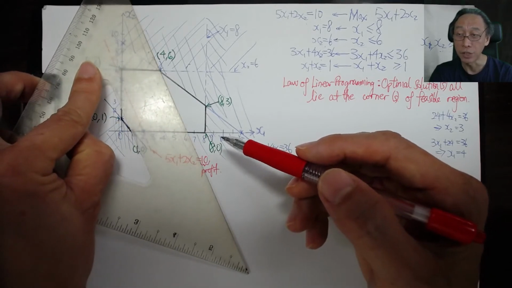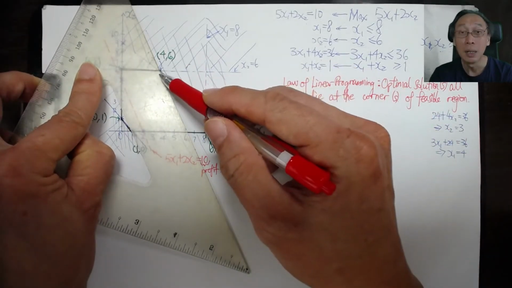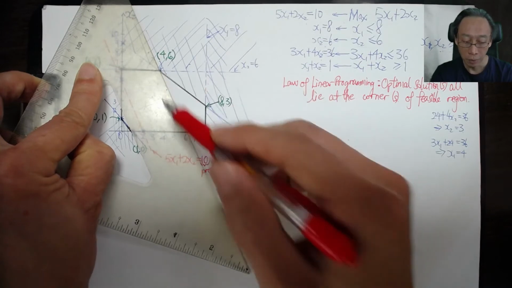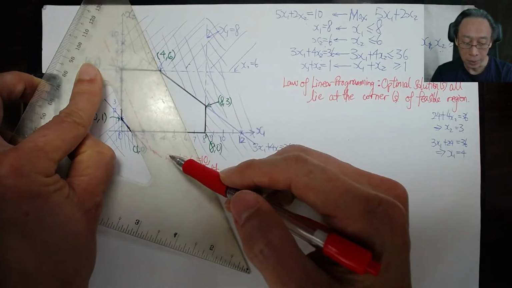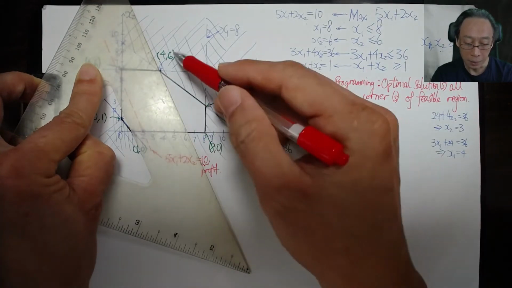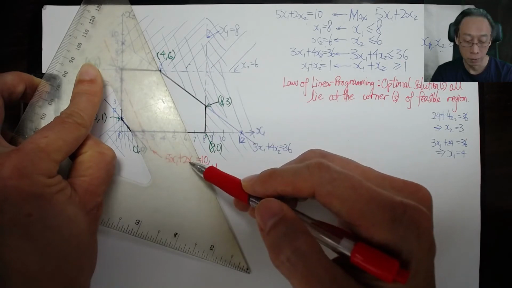Let's say we touch this point, 4, 6. How much profit do we have? 5 times 4, that's 20, plus 6 times 2, that's 12, altogether 32.